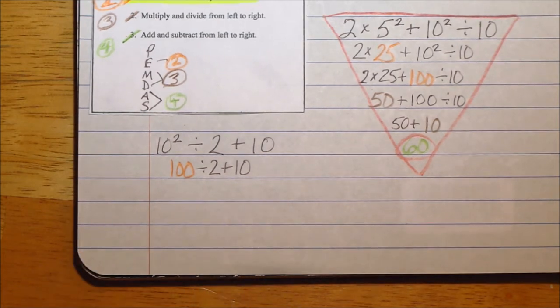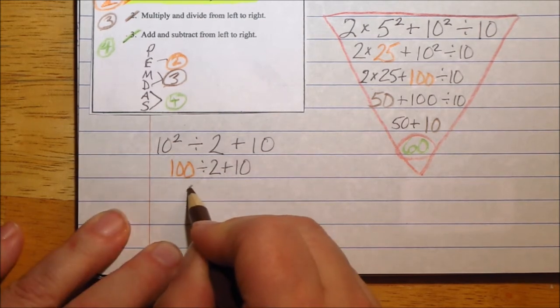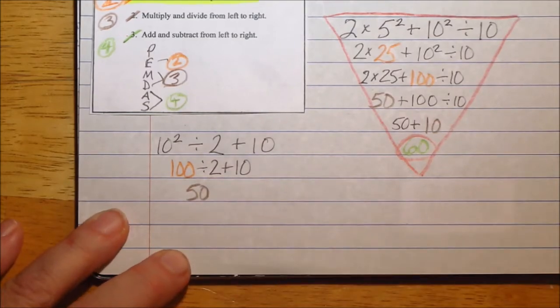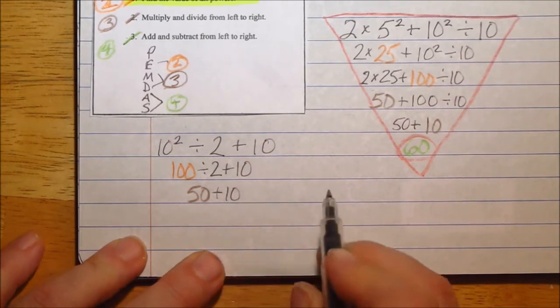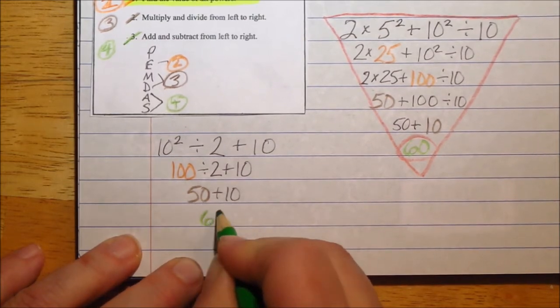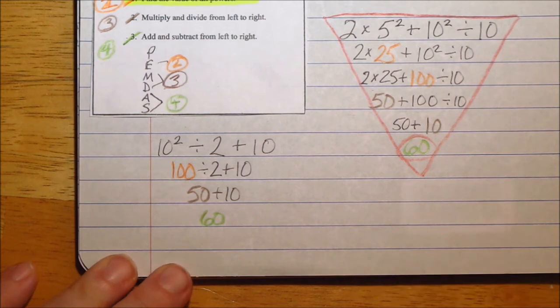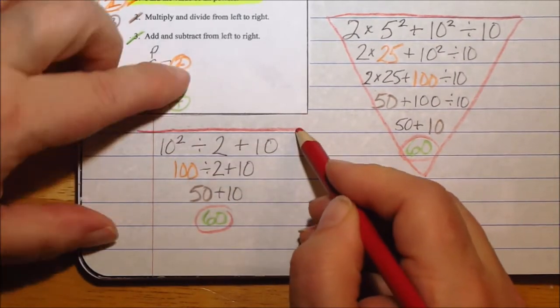All right. I don't have any more exponents, so the next step is looking for any multiplication or division. And I have a division right here, working left to right. 100 divided by 2 is 50. So I write that down and bring down the rest of the expression. Now I can deal with addition and subtraction because I don't have any more multiplication or division. I have this last operation here of addition. 50 plus 10 is 60. Oh, look, we got the same answer on this one as we did on the other one. All right, so that's my final answer. Make my PEMDAS triangle.